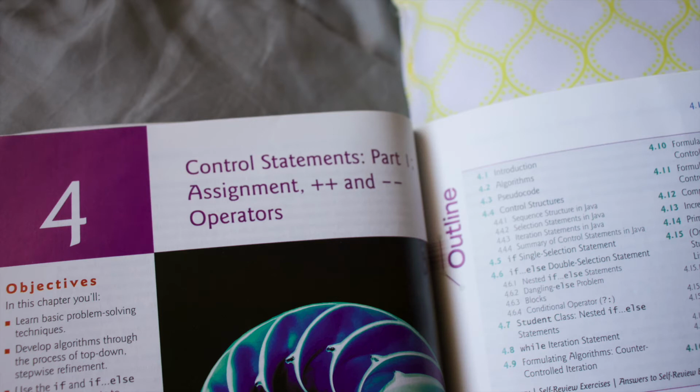In this example, no indication is given of how many grades the user will enter during the program's execution. The program has to process an arbitrary number of grades. How can it determine when to stop the input of grades? How will it know when to calculate and print the class average?